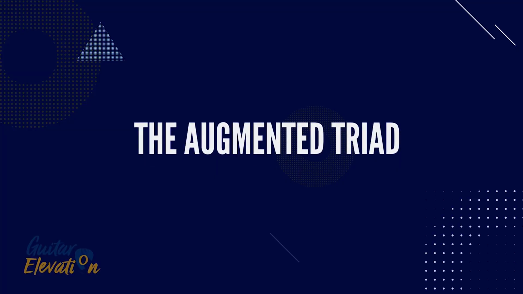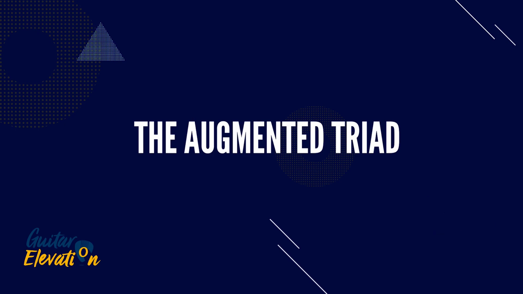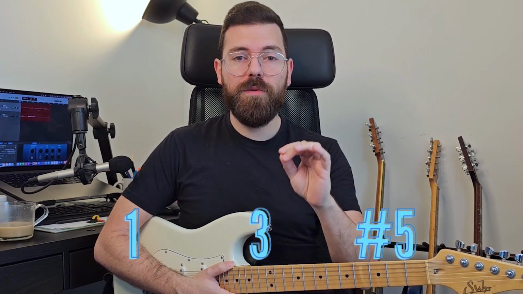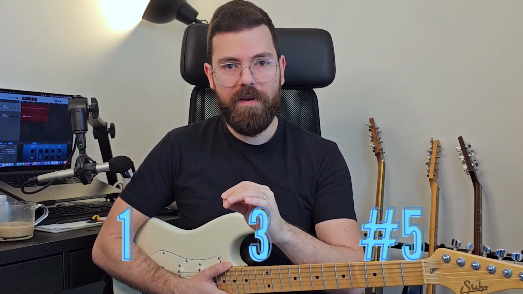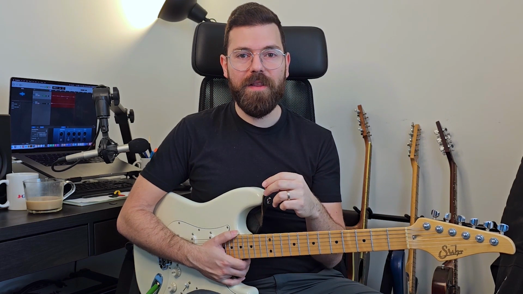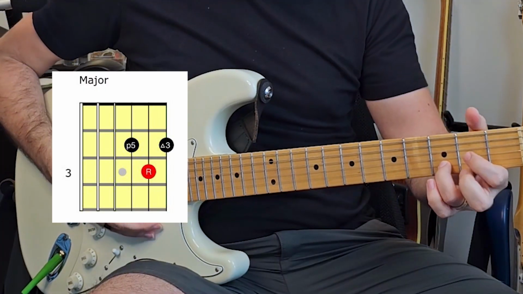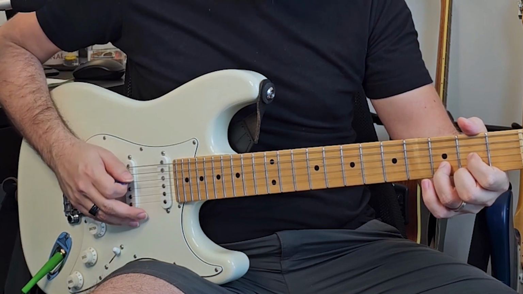Alright, so let's move on from here to the augmented triads. So I'm just gonna give you that formula for the augmented. It's 1, 3, and then sharp 5. Sharp 5 means I'm gonna take that 5th degree and I'm gonna move it up 1 fret or a half step. So in the case of D, my 5 is A, right? We've already established that. So all I have to do is bring that A up 1 fret. So now instead of this chord, I get this chord.